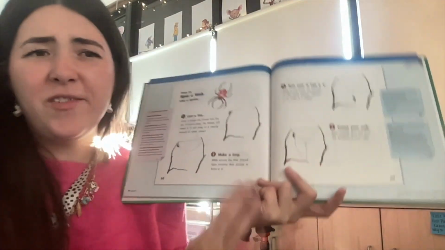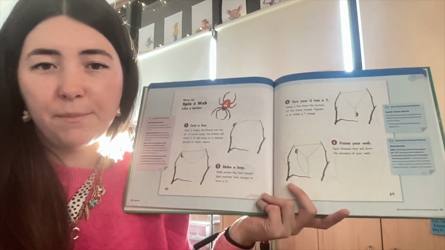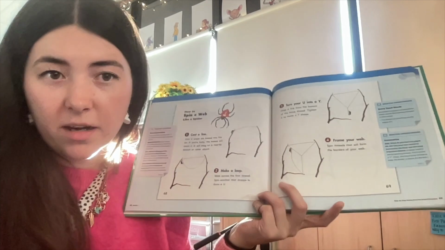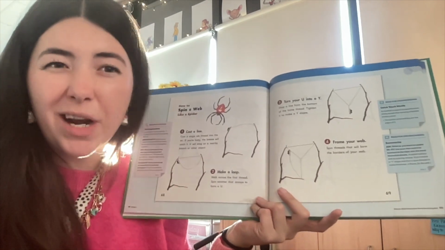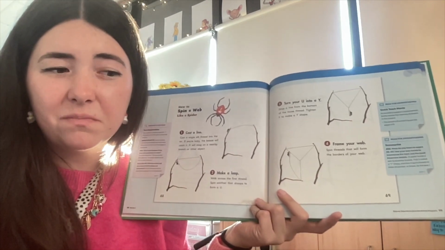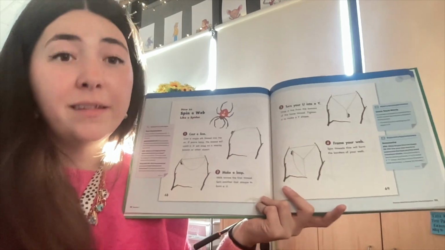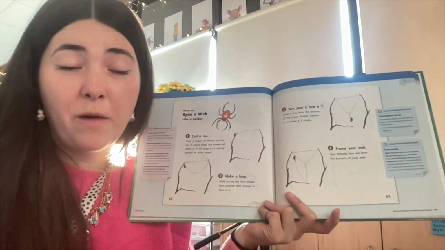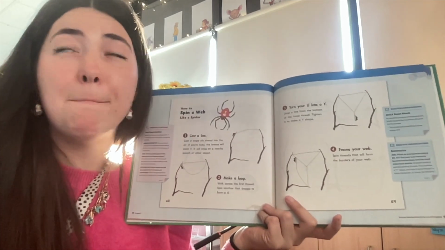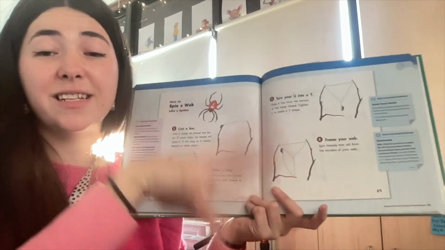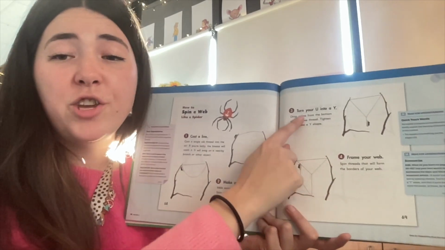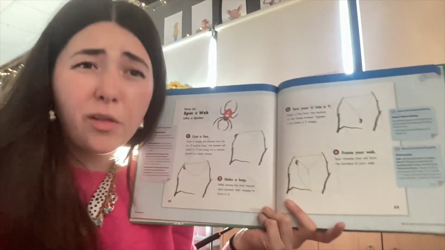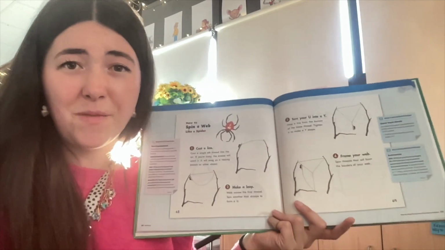I have a question. What do you think would happen if you did not do these steps in order? If you were a spider and you did not do these steps in order, what do you think would happen? Yeah, it wouldn't work. You would not be able to spin a web that would work, because the web wouldn't be made properly if you did not do these steps in order. If you turned your U into a Y first, well, there was no U to begin with, so you wouldn't even be able to do that. That's why we've got to follow it step by step in order.